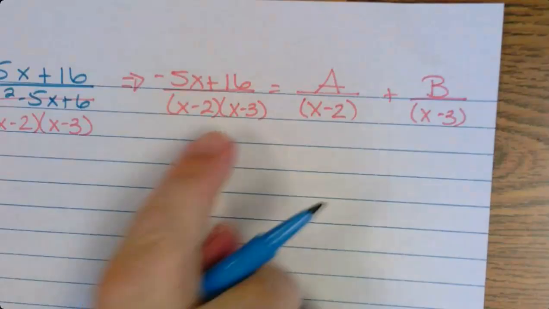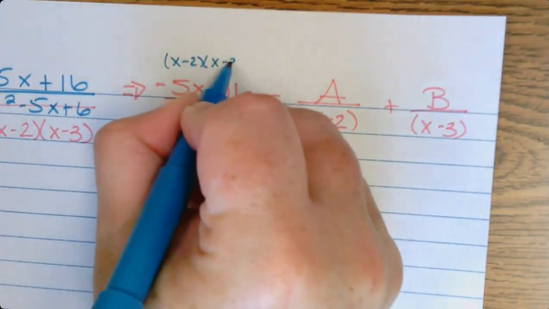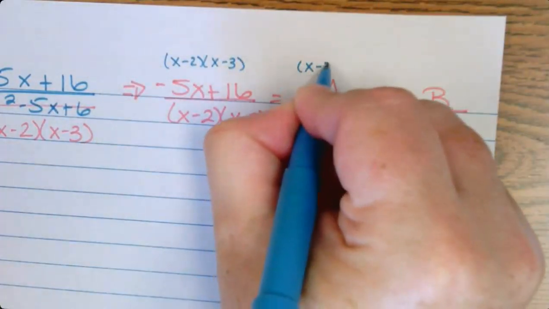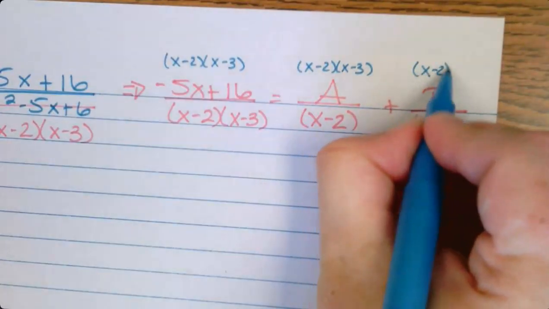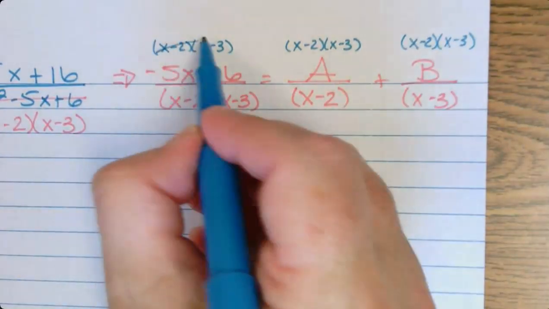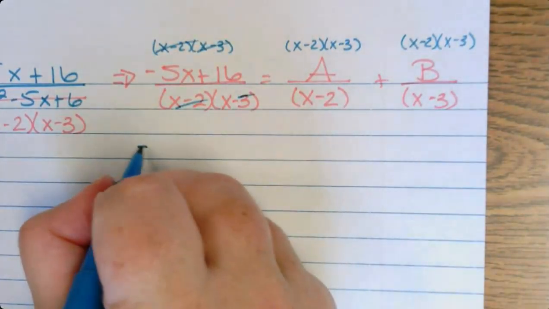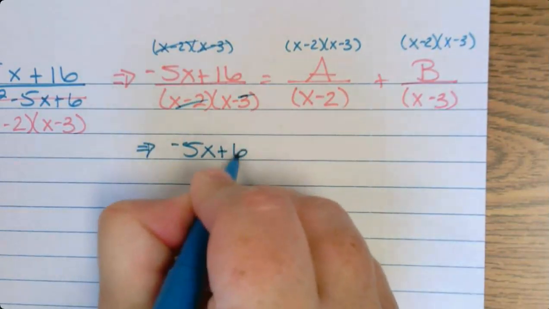Multiply everything by x minus 2, x minus 3. That cancels, so I'm left with negative 5x plus 16.